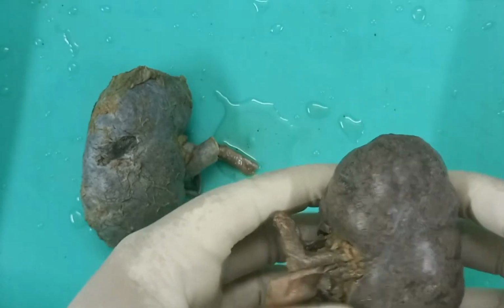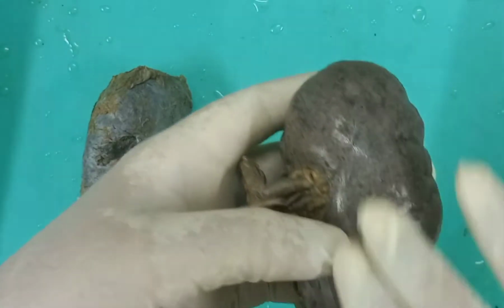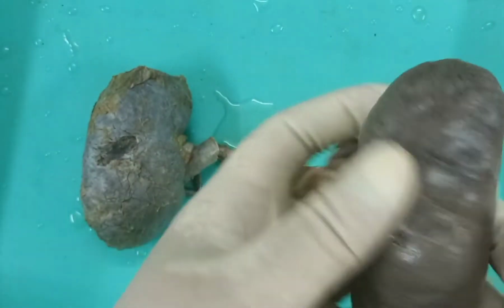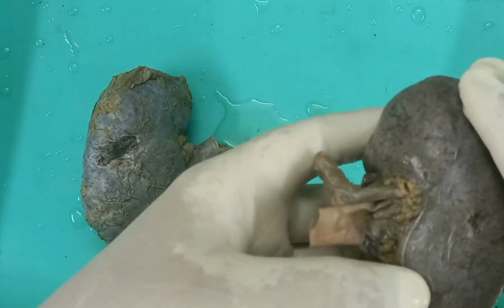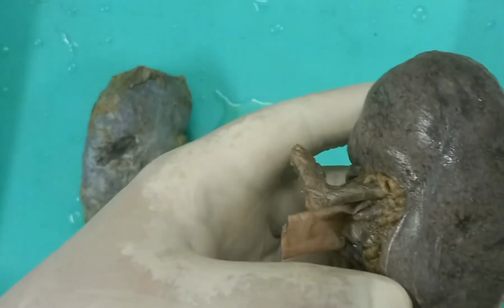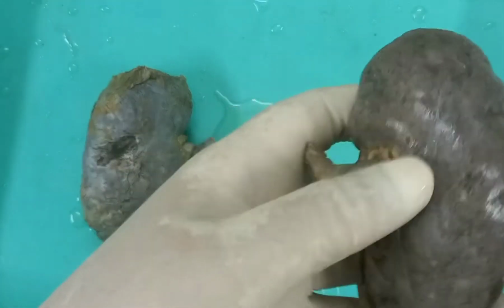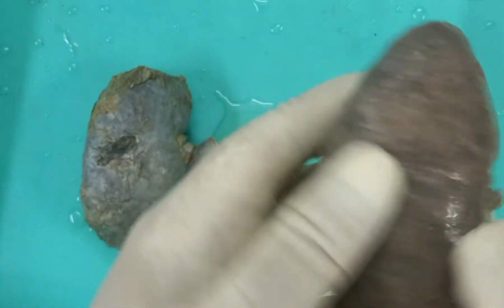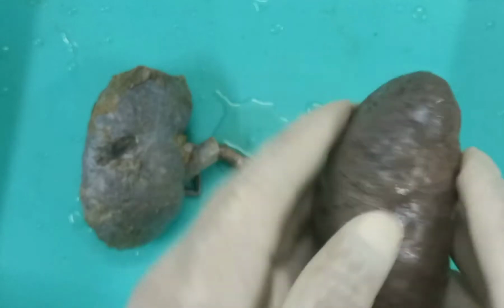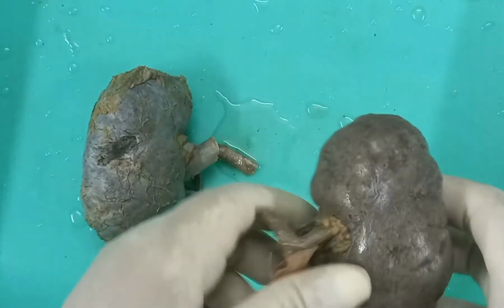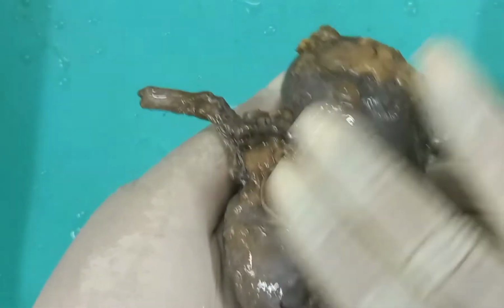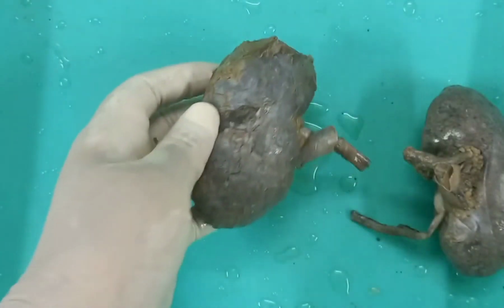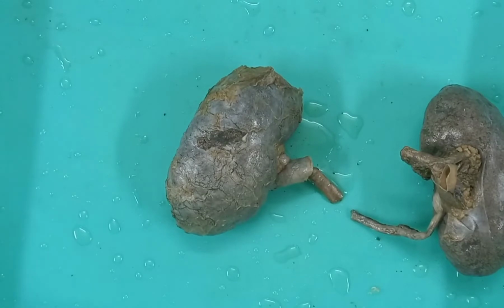Then you can say that there are two surfaces, an anterior surface and a posterior surface of this bean-shaped organ. How will you differentiate the anterior surface, he may ask you. You can reply that the anterior surface is usually convex while the posterior surface is flat, in both the kidneys, right as well as left.